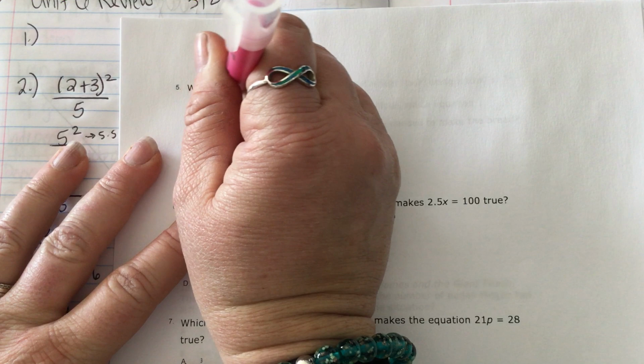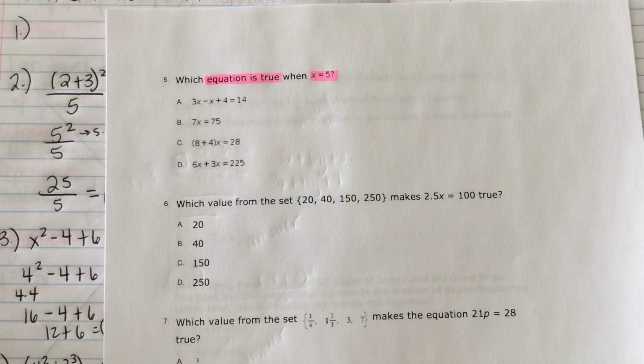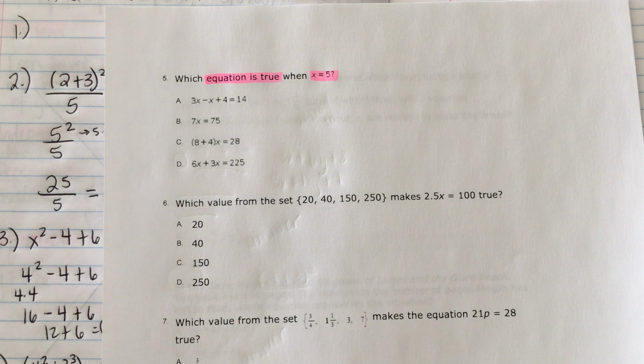So in this one, which equation is true, and it gives you the value of x, what do you have to do to solve this problem? Andrew? So you're replacing x in each one of these problems, and then you're figuring out which one is true. Okay, so there's really no easy way around this other than just substituting in and solving. So that is what we're going to do.